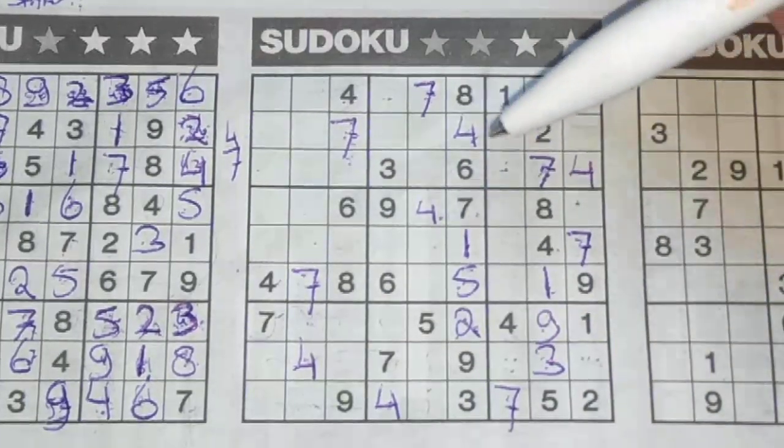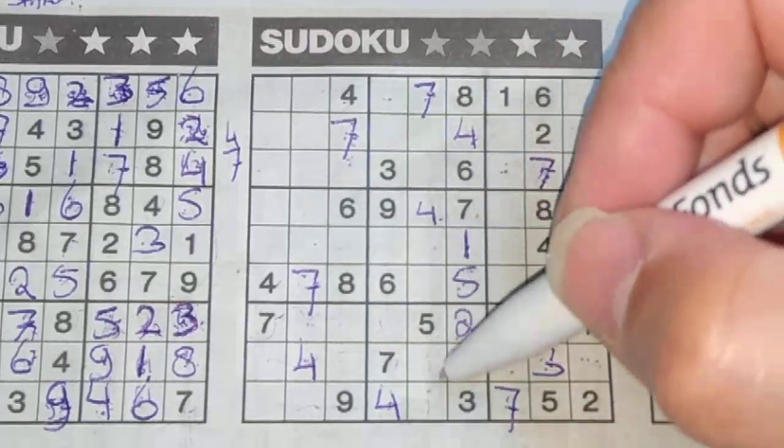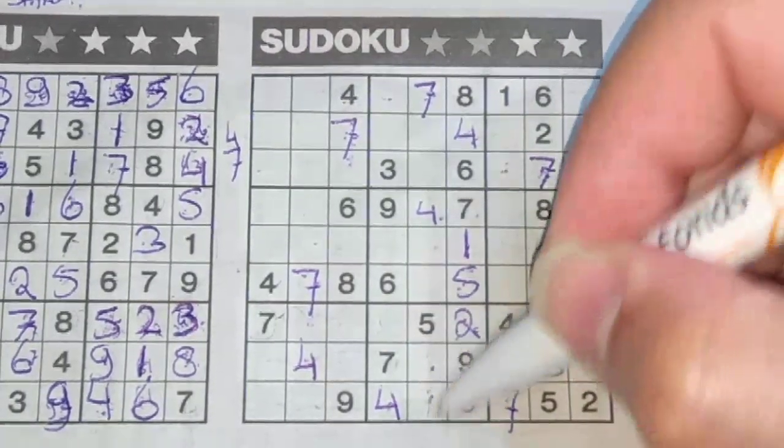One of the missing numbers is a 1. I see there a 1, so no 1 there. So the 1 could be here or could be there in the middle column.